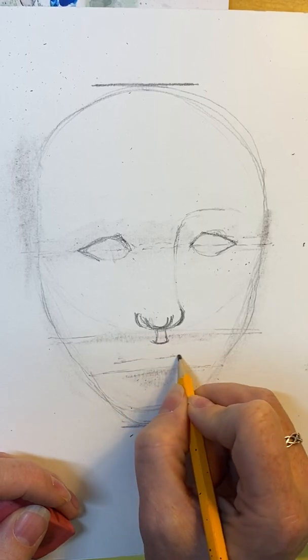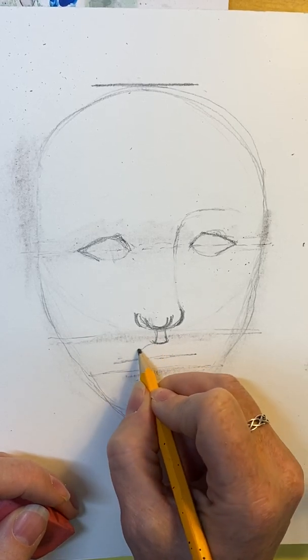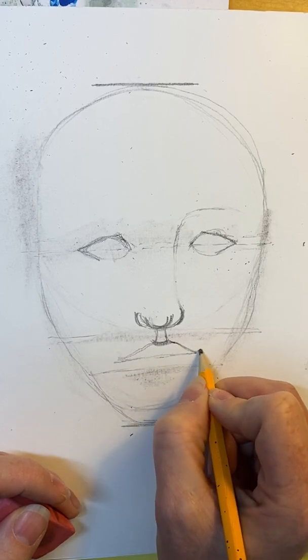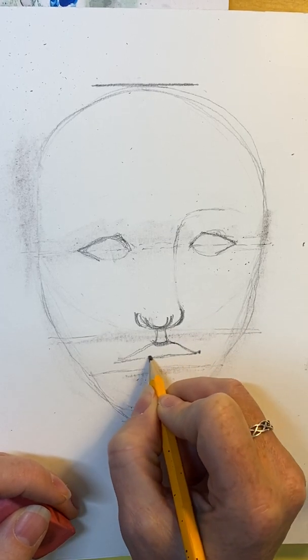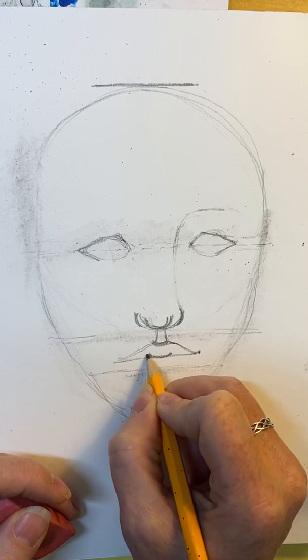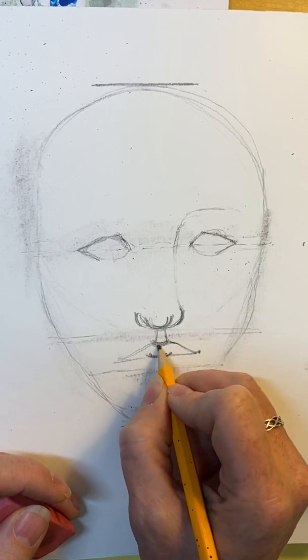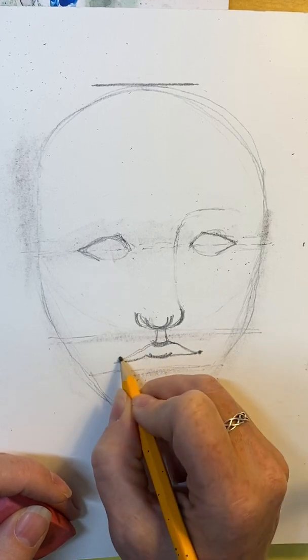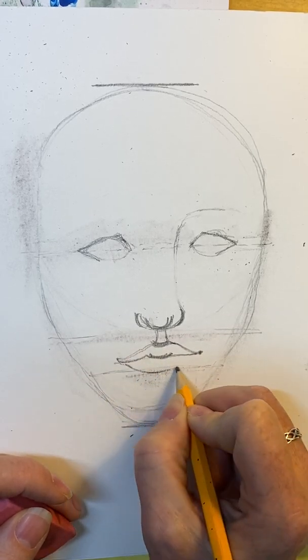So we're going to make a light line for the lips, like this. There's the corner of the mouth, and there's a dip right here in your lip. So there's this dip under your nose and that dip. And then the bottom lip right there.